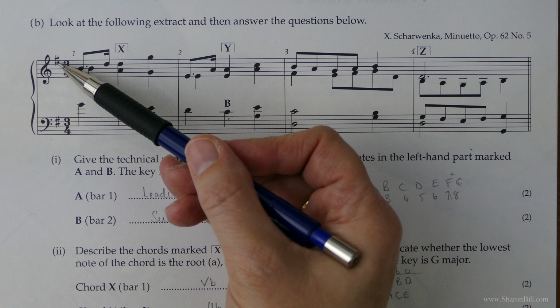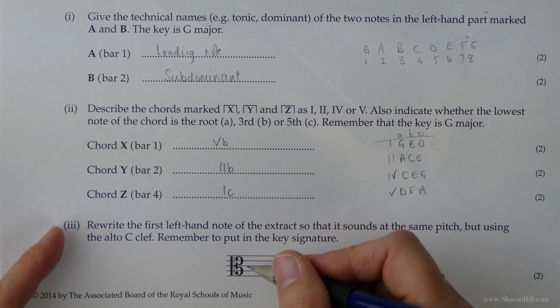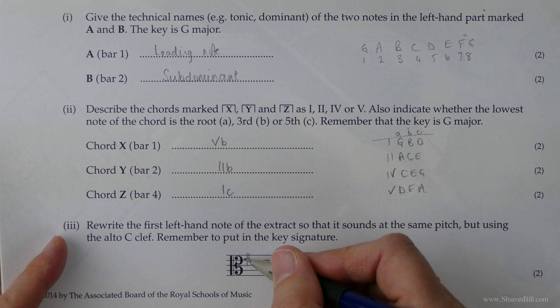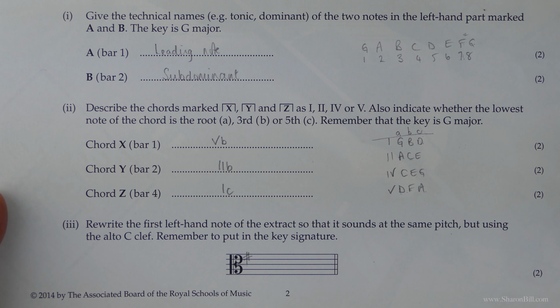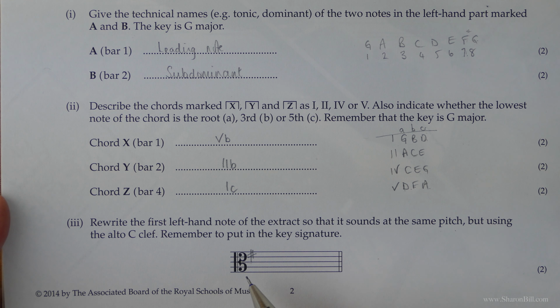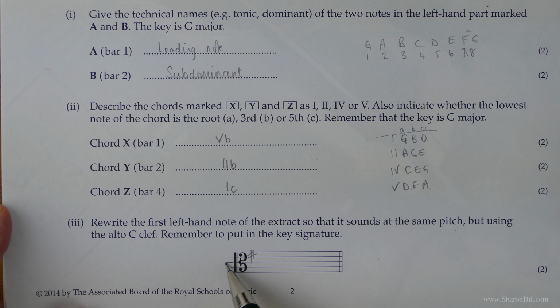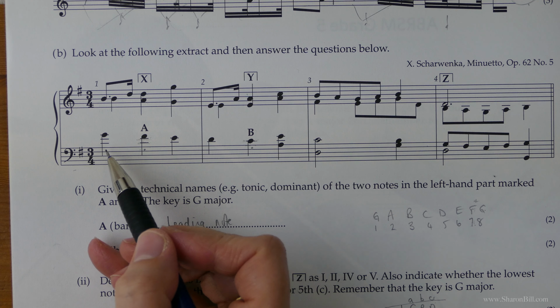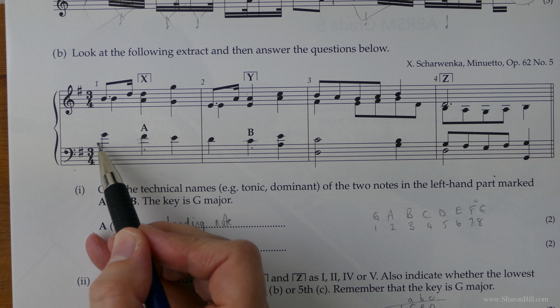We've got a key signature of F sharps. So counting up from this, which is C, C, D, E, F sharp here. Now be careful, keep middle C as your anchor point so that you don't end up in the wrong octave. This is middle C in the alto clef. And then the first left hand note of the extract is this one. This is middle C here.